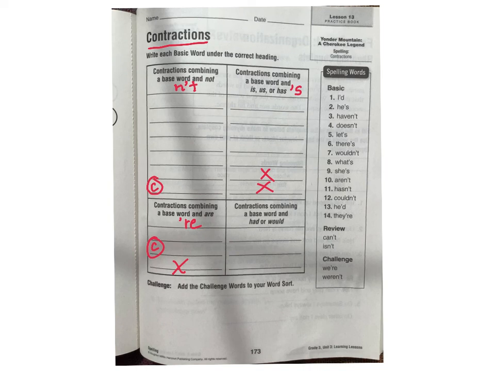And then the next one, we are using the had or would, which would be apostrophe D. We also get to cross off one there, and no review or challenge. So it does look like when you're doing the N apostrophe T, that they are not doing the review words, so you can go ahead and cross those out. And then you will be using, it looks like, both challenge words.